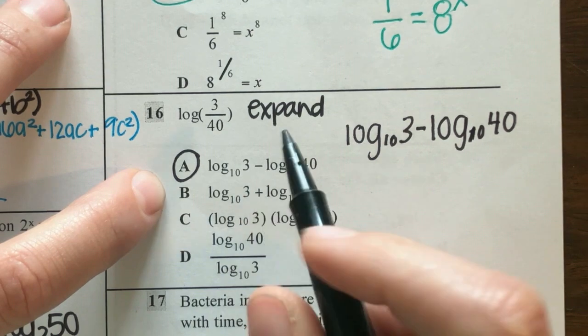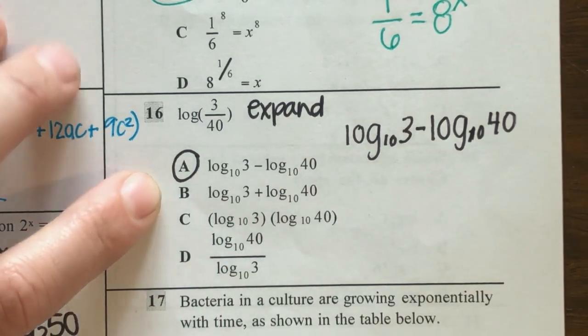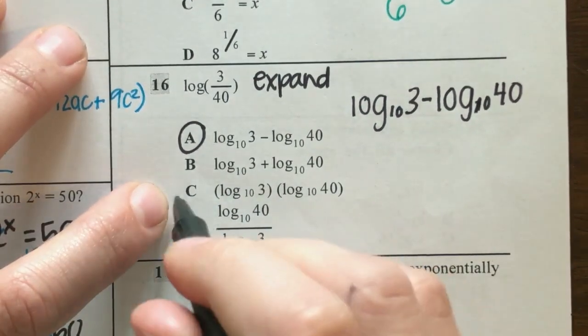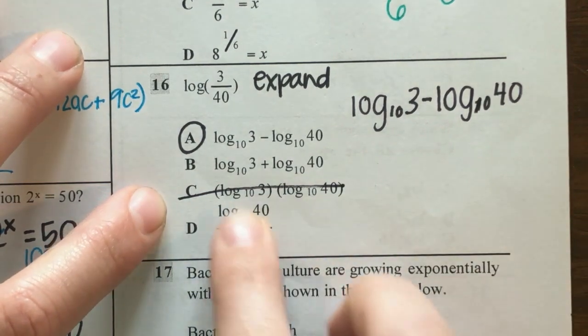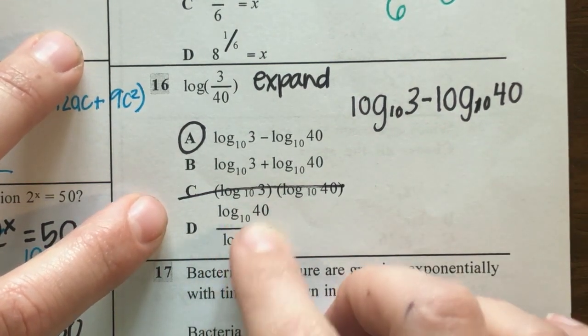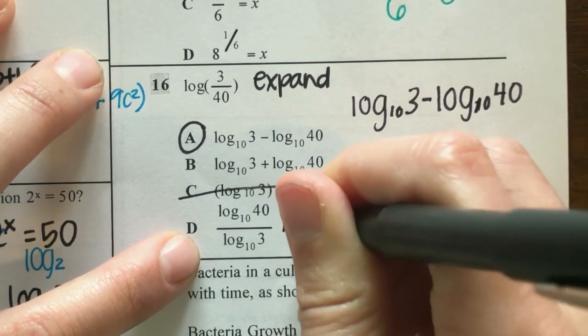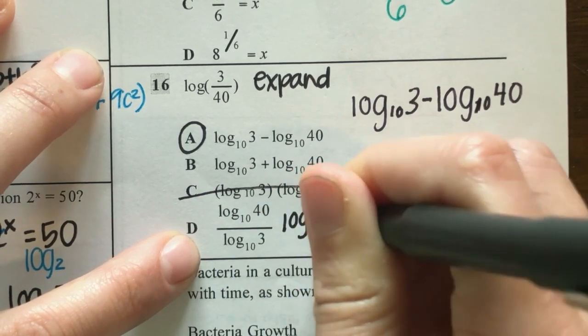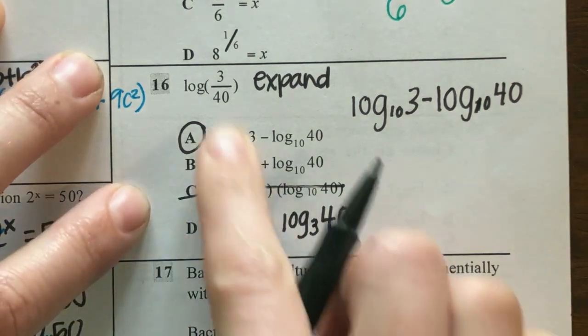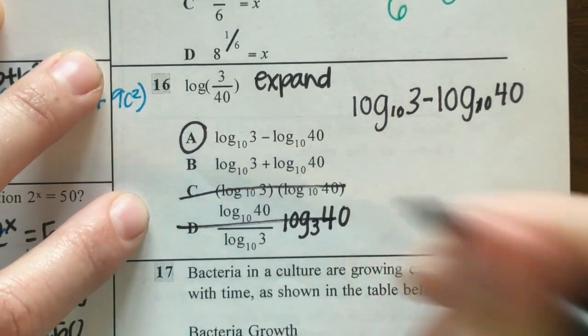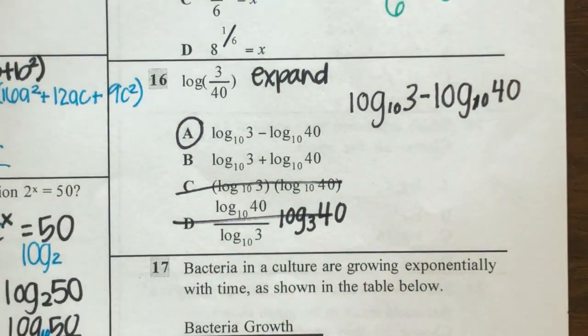It's not addition. Addition would be if 3 and 40 were multiplied. We never multiplied like this, ever. And then we're not dividing. They're trying to trick you. You would do this if it was saying find log base 3 of 40. And that's not what they're giving us. So it's not D. Answer is A.